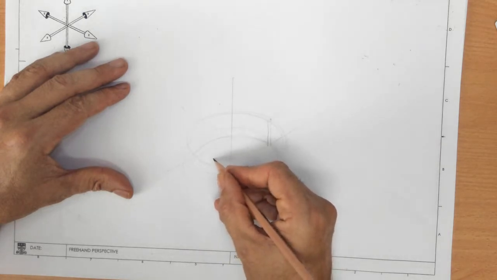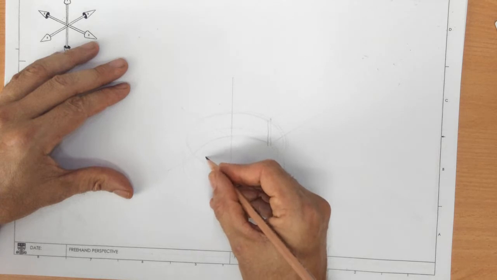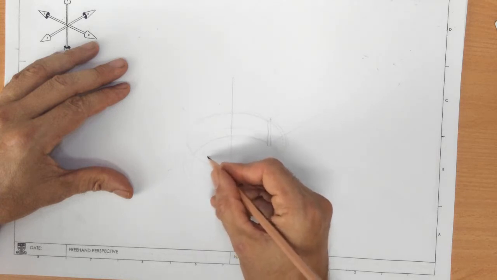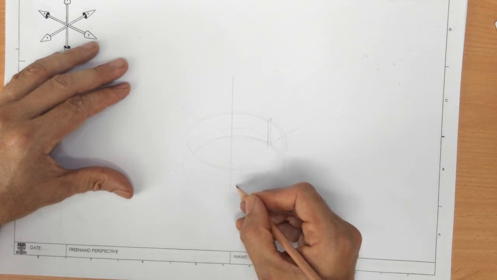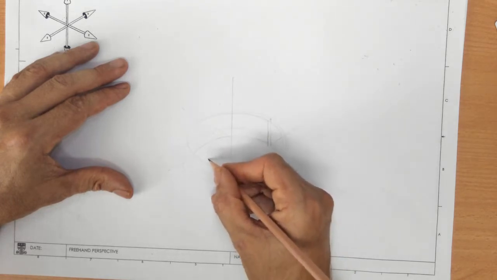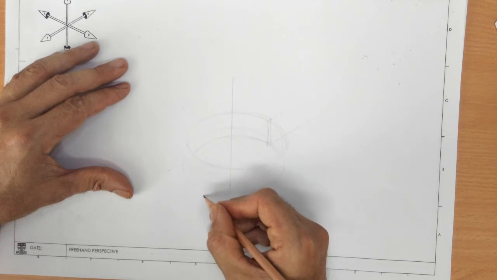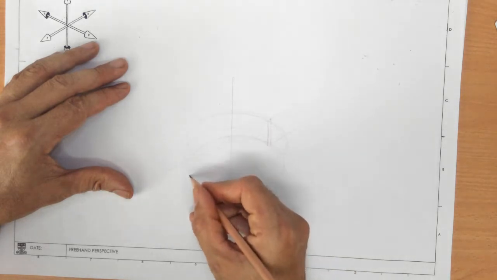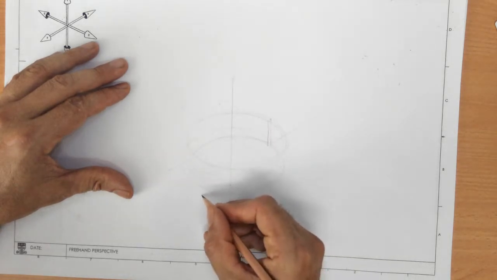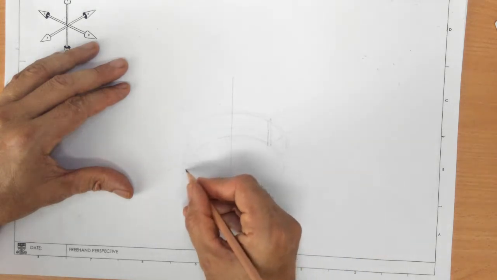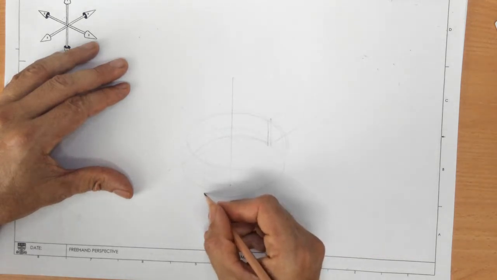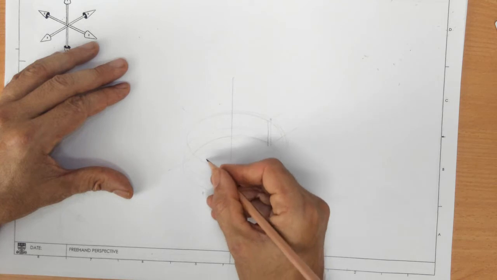So in this case I'm going to make it fairly short, so this is the longest part, and there's the centre, and there's the bottom of my arrowhead, bottom, so that's that part there.